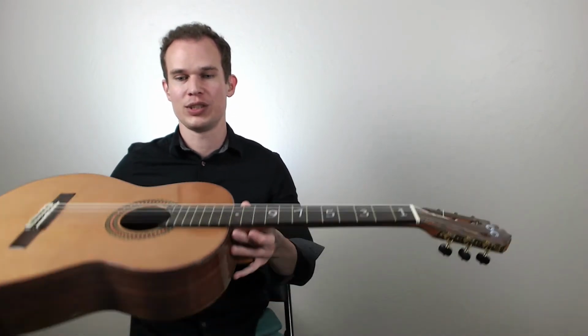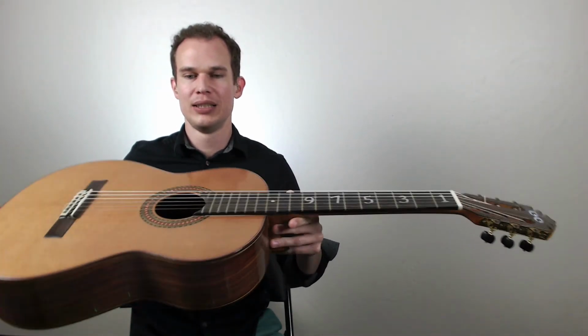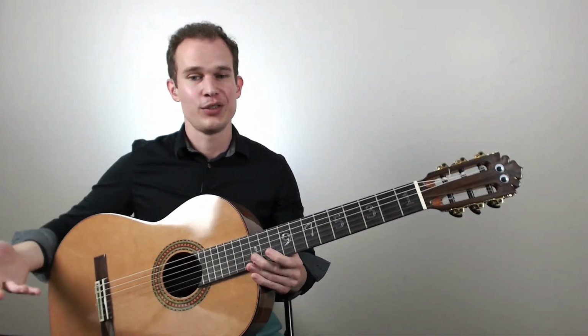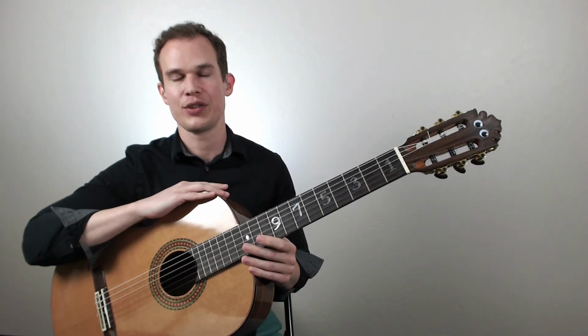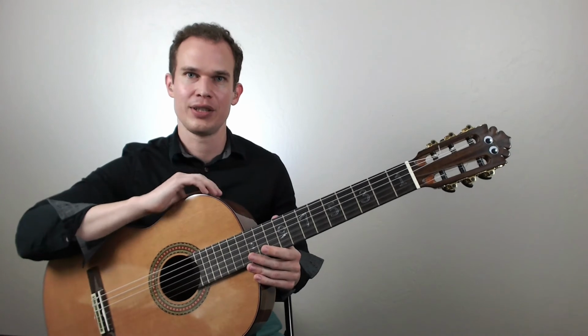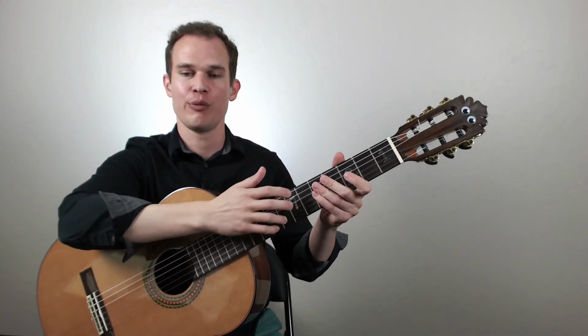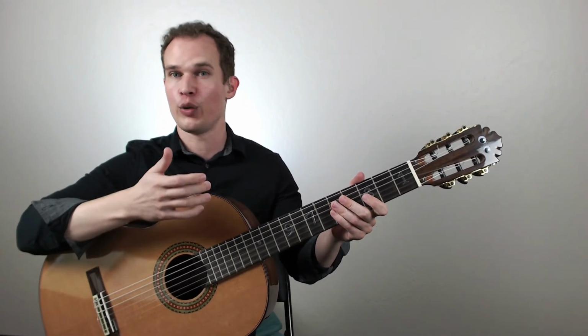The action, which is another word for the string height, might be lower in a flamenco guitar. The neck might be straighter. They might use lighter strings, but that's also player preference. So all of these things contribute so that a flamenco guitar responds more quickly to the touch of the guitarist. Okay, that's due to technique. They might do some tapping with their fingers, which they want the guitar to respond very quickly to.